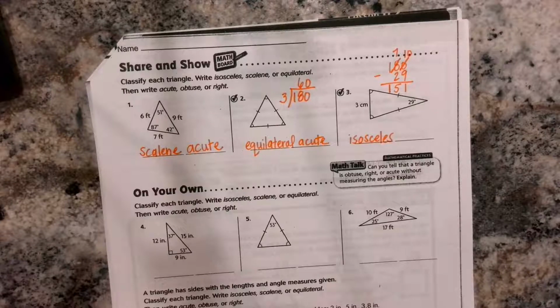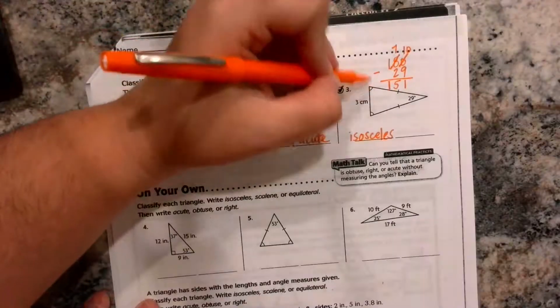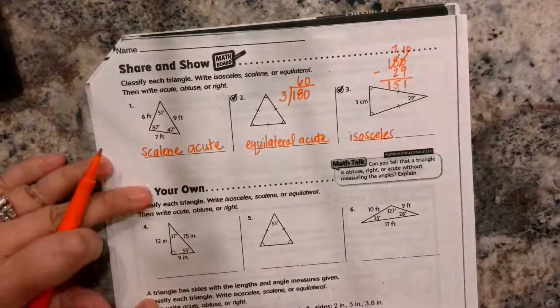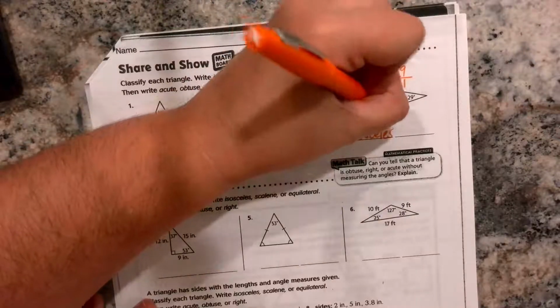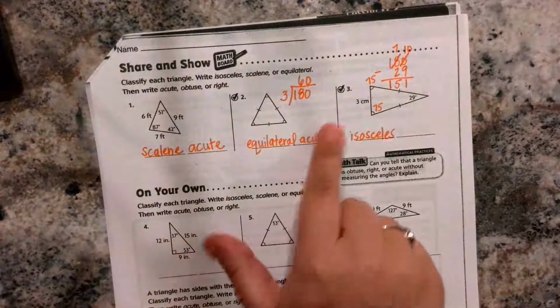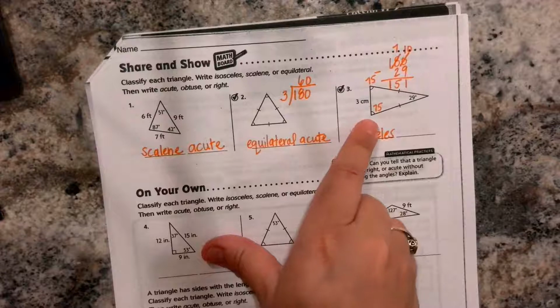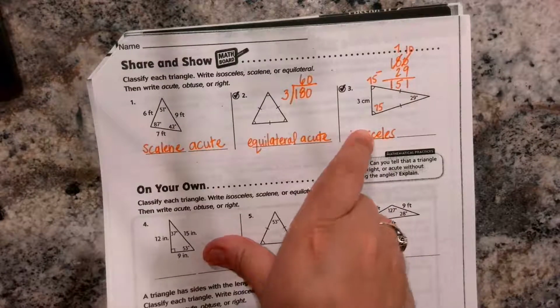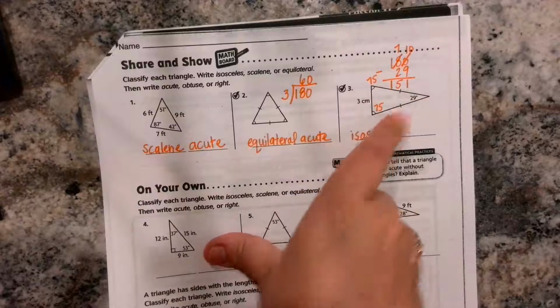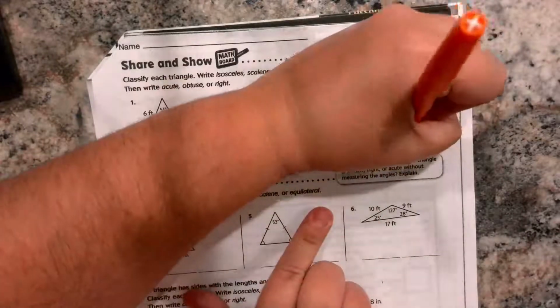Alright, so that means that each of my two angles here are going to be about 75 degrees. Doesn't matter if it's exact, because both of those are really far away from 90. They're both less than 90. So that means that, again, I have an acute triangle.